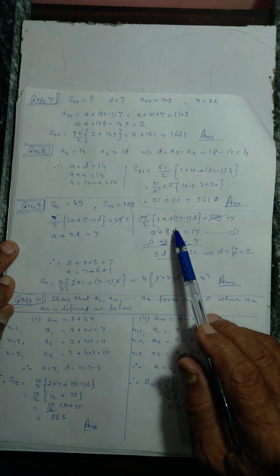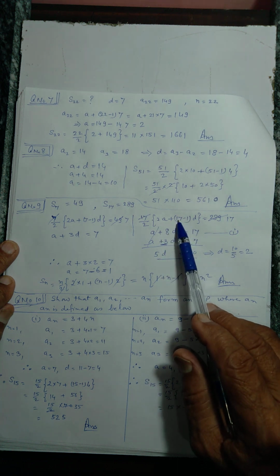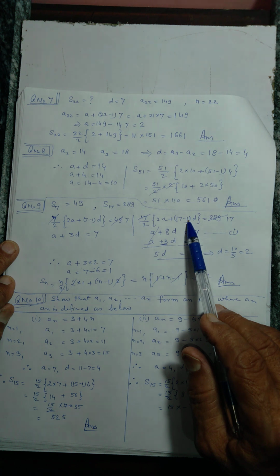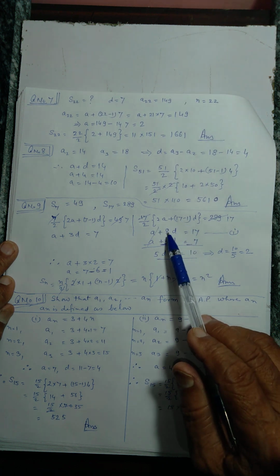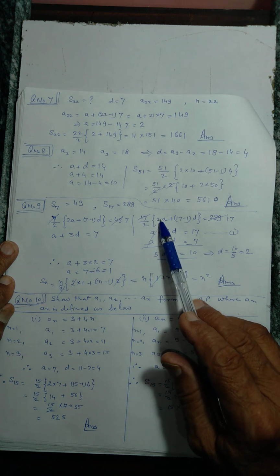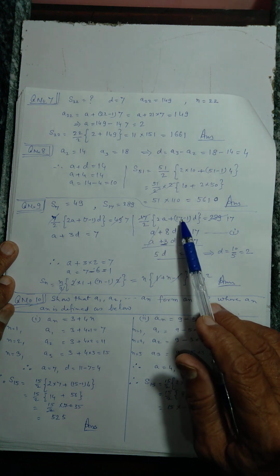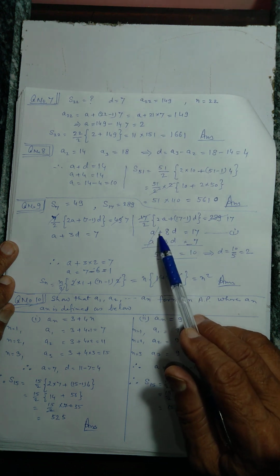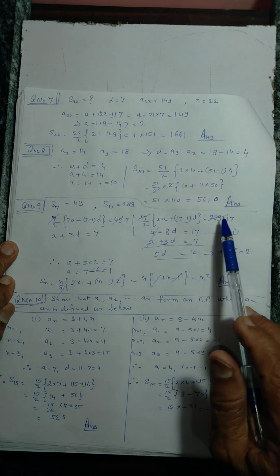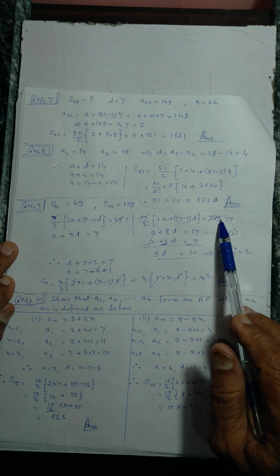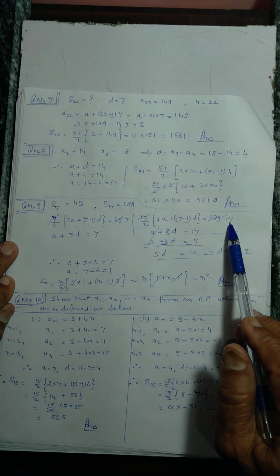You will get here 17 minus 1, 16. Take out common 2, and from here also you are left with the 8 here, and this 2 and 2 will be cancelled, and now we are left with A plus 8D is equal to 17. This 17 will divide 289, and we are getting 17 here.